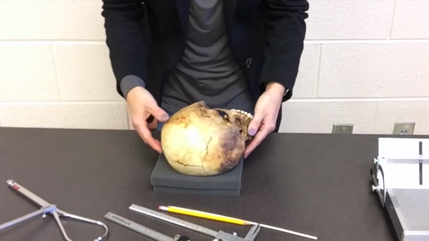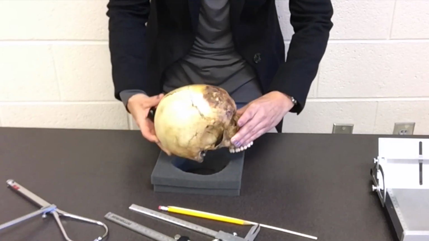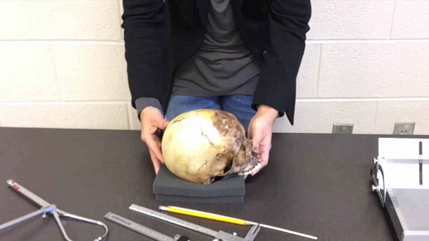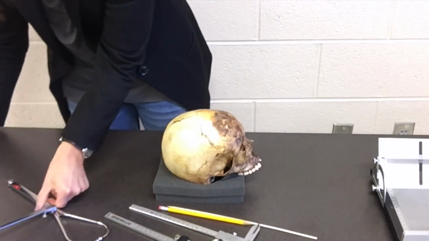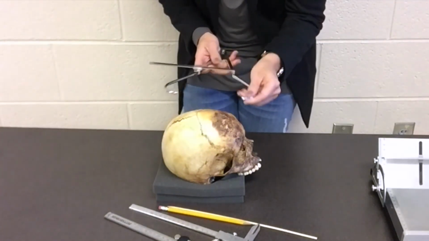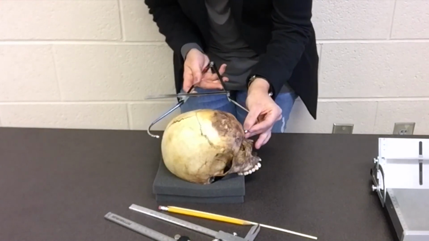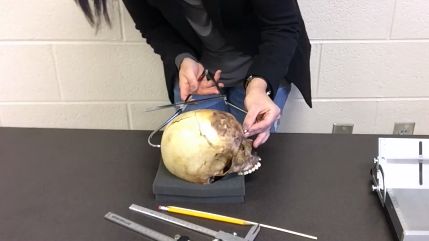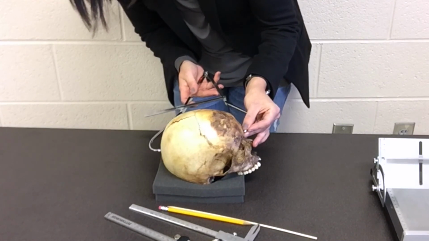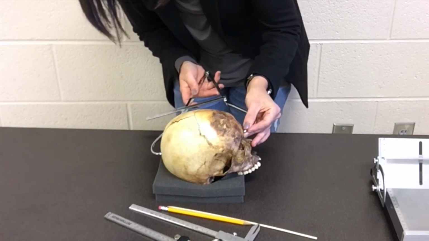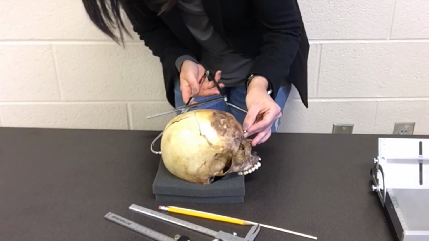The first measurement is maximum cranial length, or glabello-occipital length. It's easiest to rest the skull on its base, and then take the spreading calipers and apply one end to glabella, and then along the mid-sagittal plane apply the other end of the caliper to the occipital region, and move the caliper around, staying within the mid-sagittal plane until you find the maximum measurement.